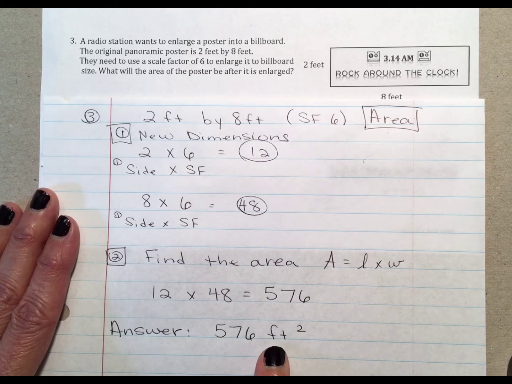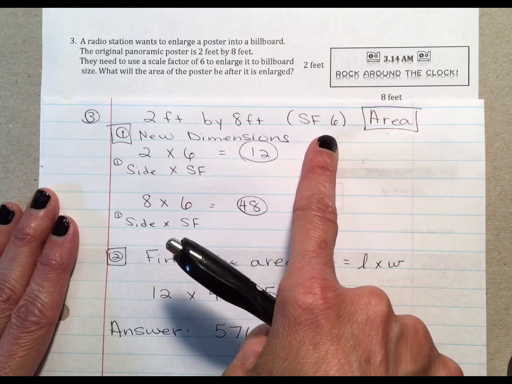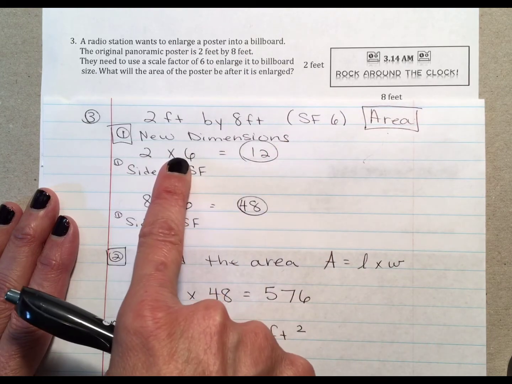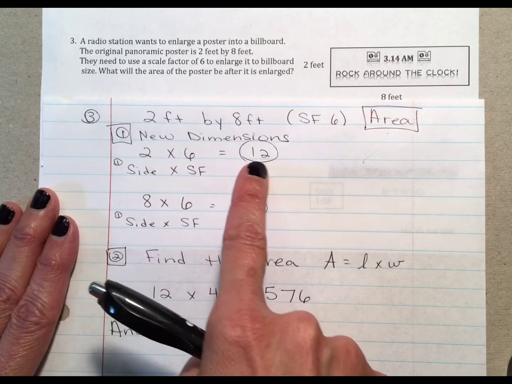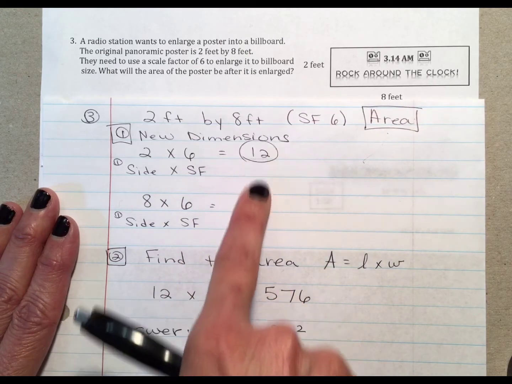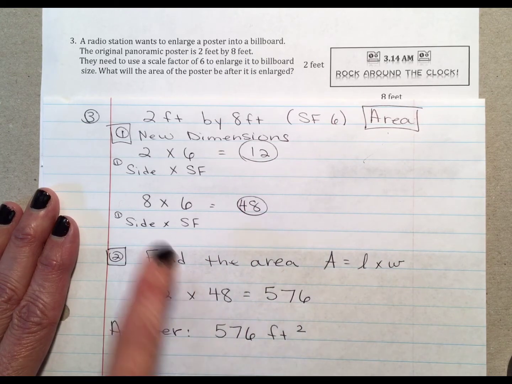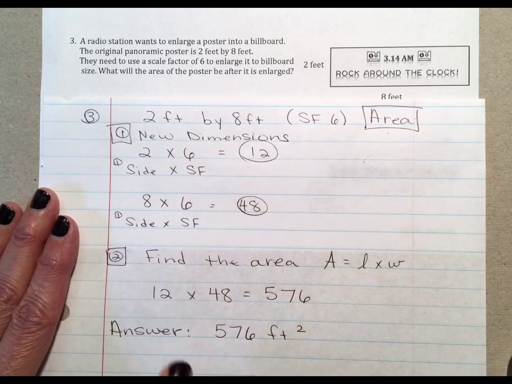Don't forget this. If it gives you inches or yards or something different, just be cautious. And again, you're not taking the area of the original one and multiplying by 6. 2 times 6 is 12, but 12 times 6 is not 576. So just be careful. You can't multiply this area and get your answer for this problem. You have to increase the two sides and then find your area.